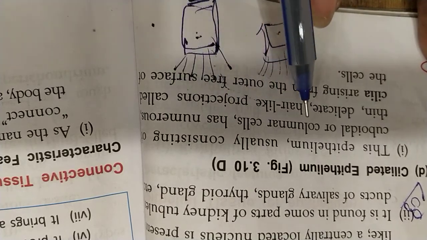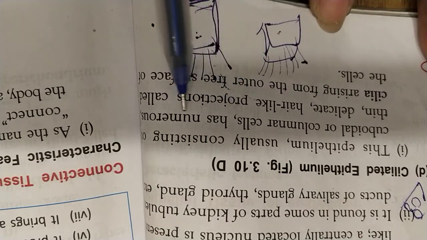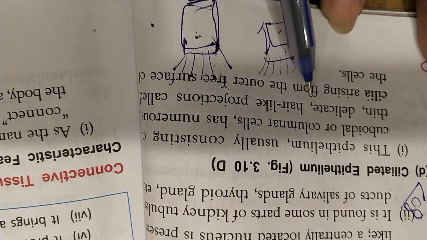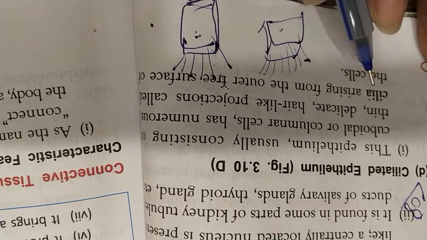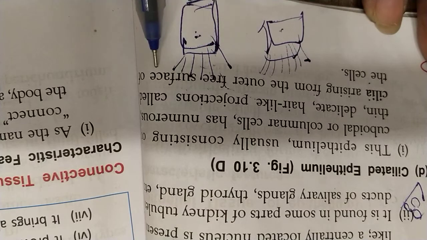Cuboid or columnar cells have numerous thin delicate hair-like projections called cilia arising from the outer free surface of the cell. It is found in the windpipe, kidney tubules and oviduct.